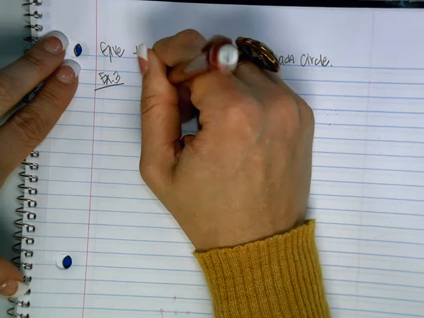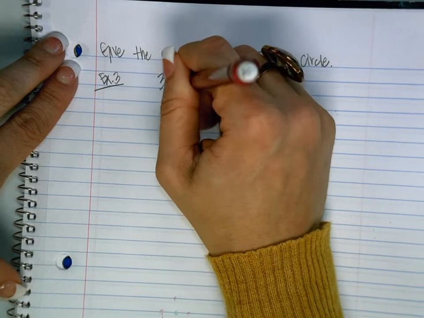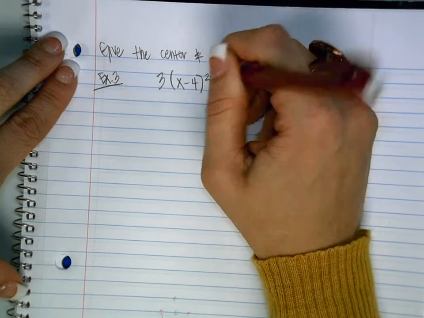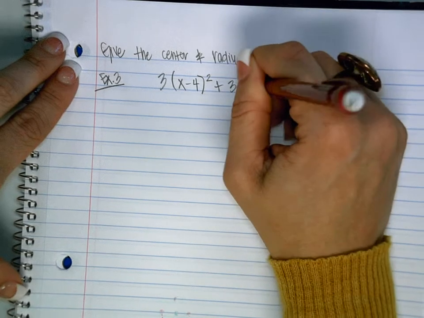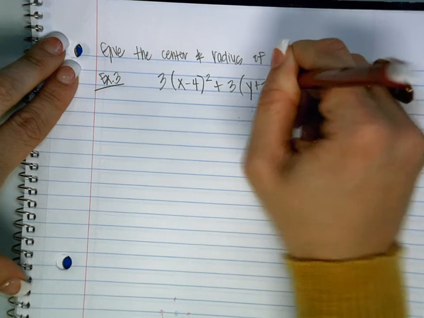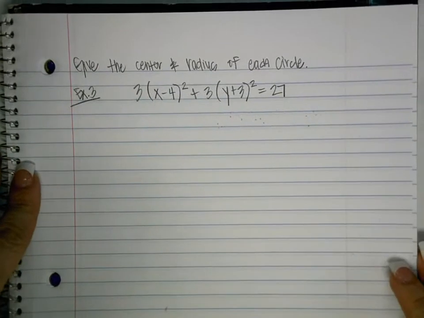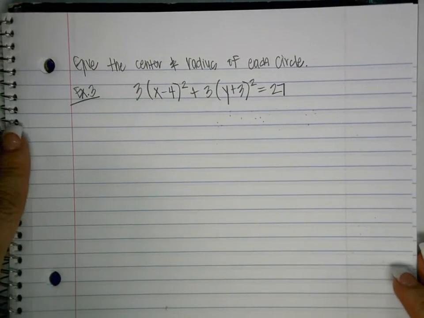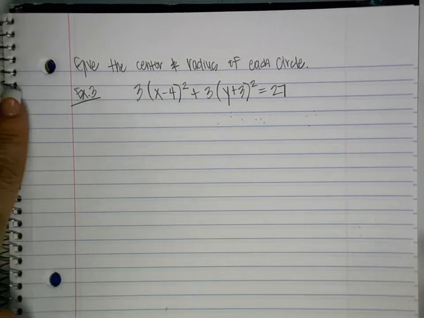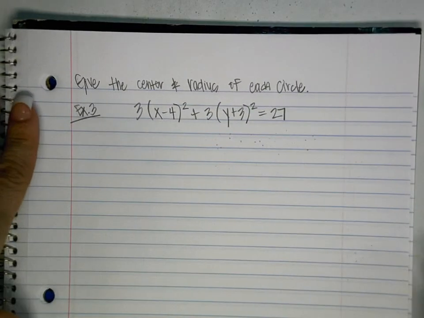If I give you 3 times (x minus 4) squared plus 3 times (y plus 3) squared equals 27.